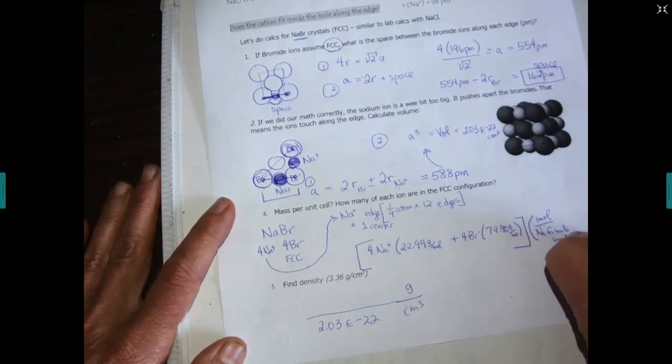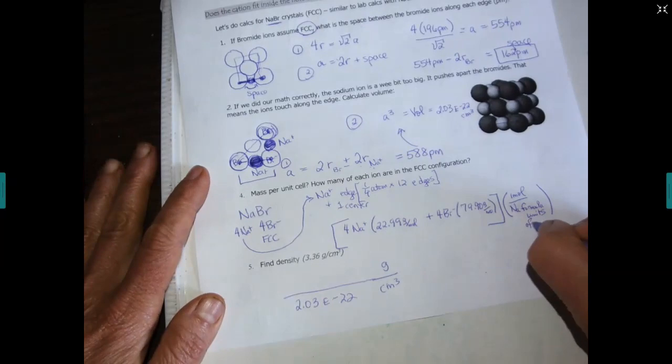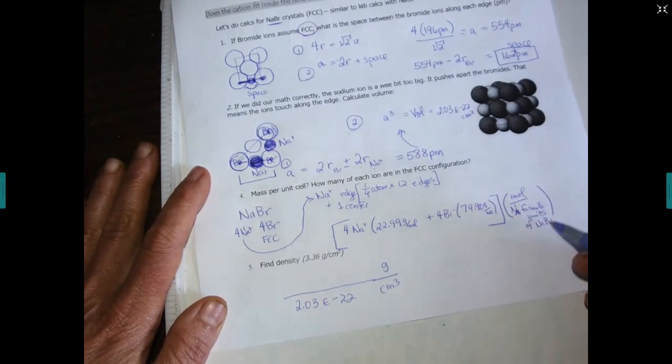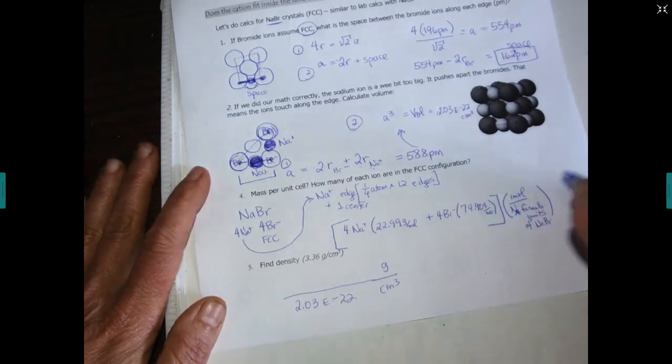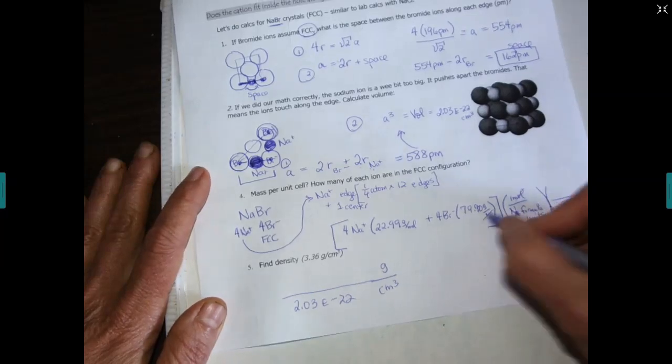That's up to you if you want to abbreviate it. I don't abbreviate it, but formula units of sodium bromide. You can just write NaBr for sodium bromide, that would be fine with me. And we're doing that because we got to Avogadro's number. Oh, we did. We got our moles canceled.